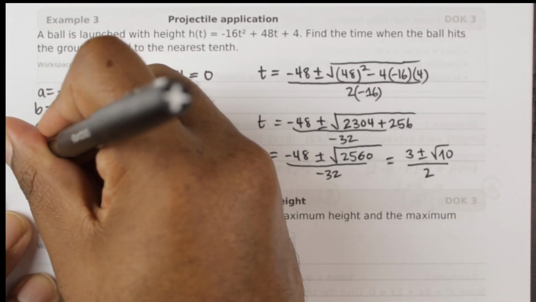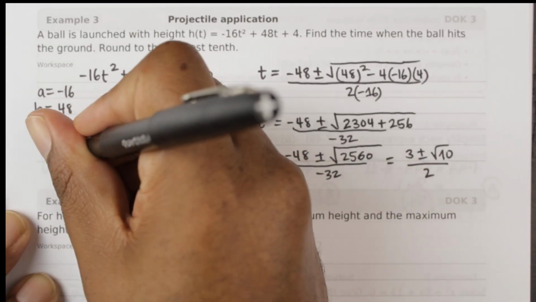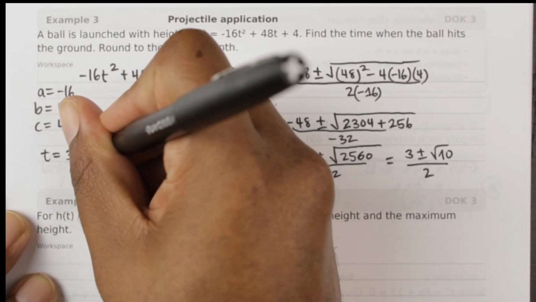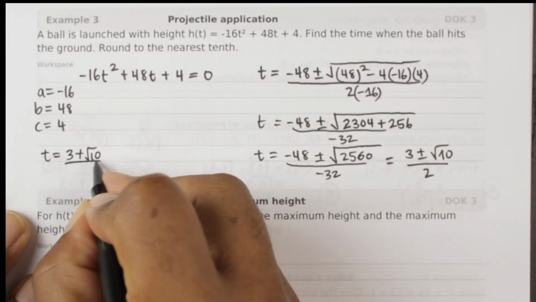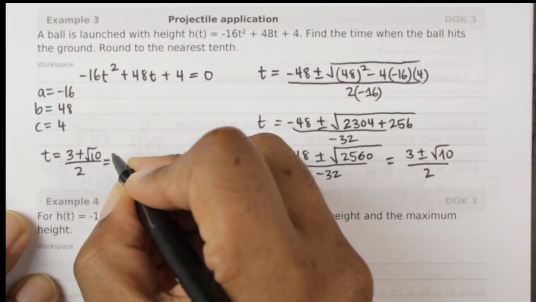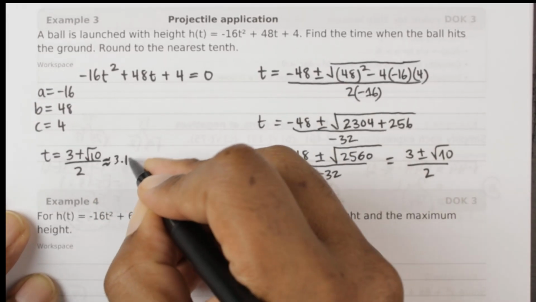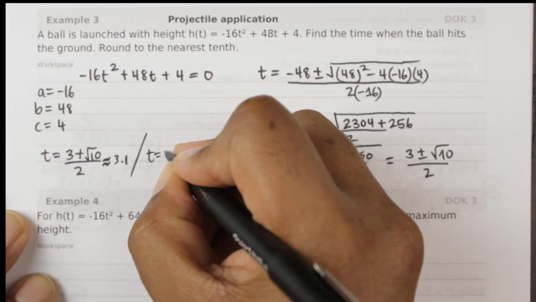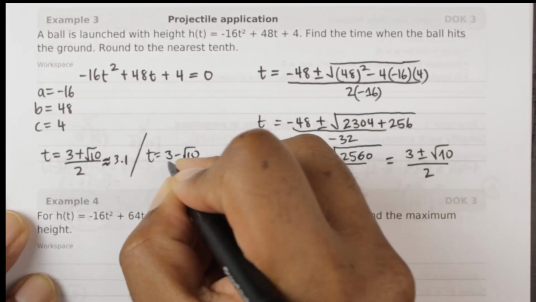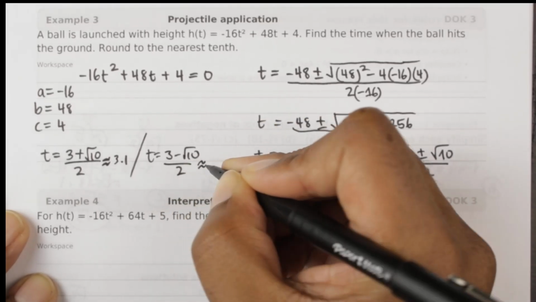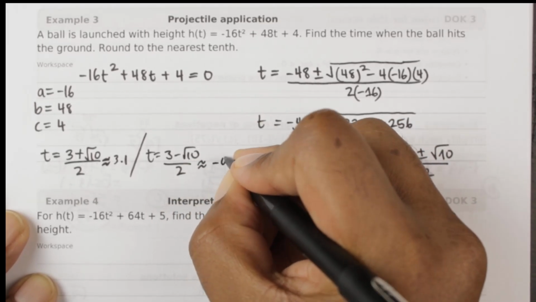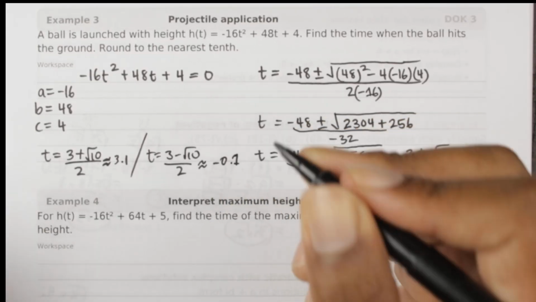We have t is equal to 3 plus root 10 divided by 2, approximately 3.1. Then we have t equals 3 minus root 10 divided by 2, approximately negative 0.1.